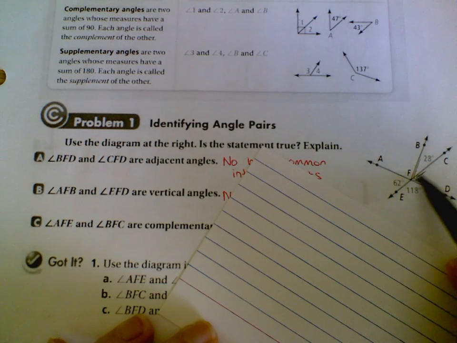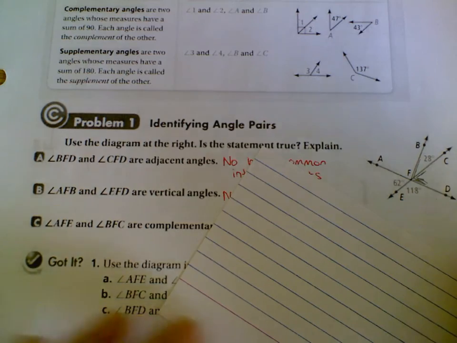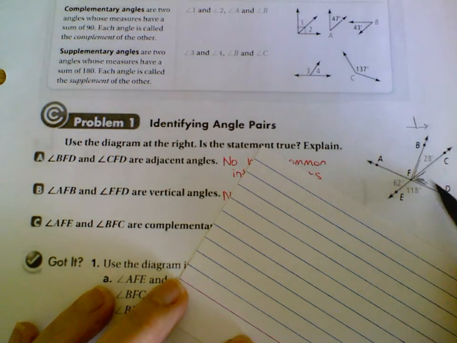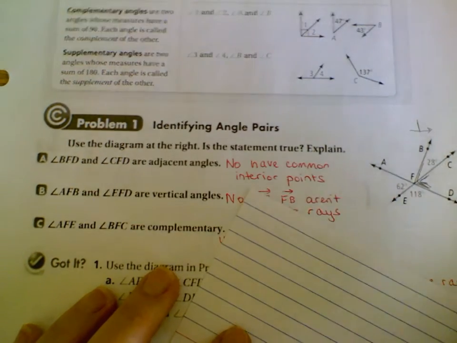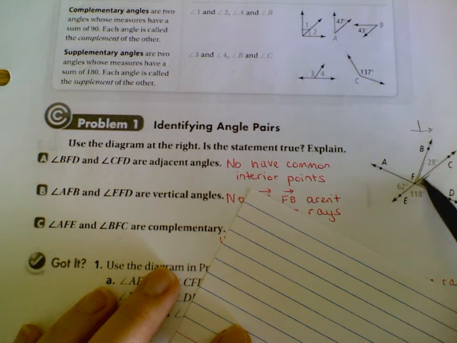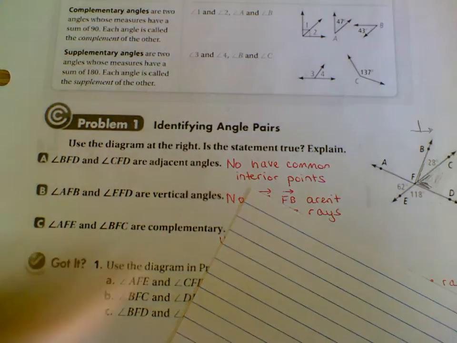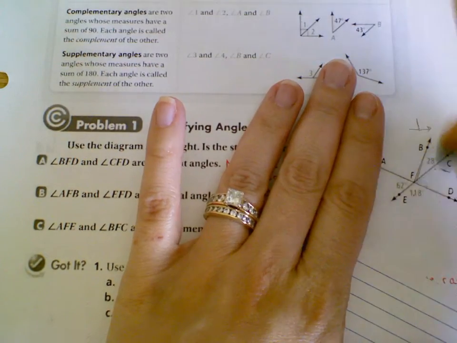What that means is you can't have an angle inside of another angle. So they have to be separated. They have to be one next to each other. So this one is false because I can't have those common interior points. All of this space inside they share, that can't happen. They cannot have one angle inside of the other. So that is not adjacent.